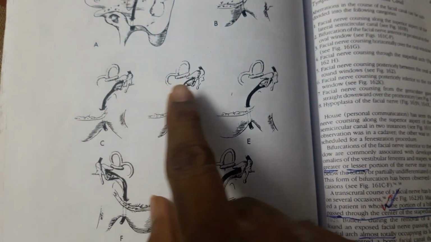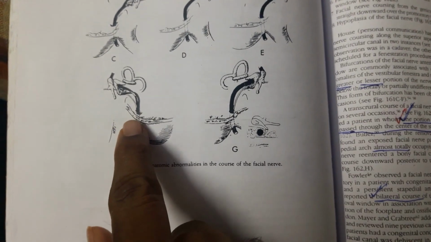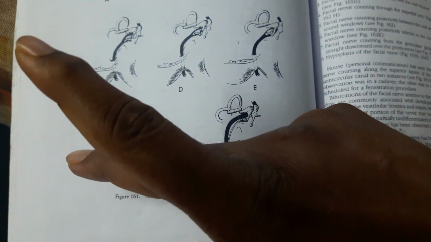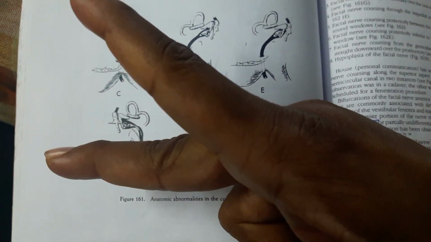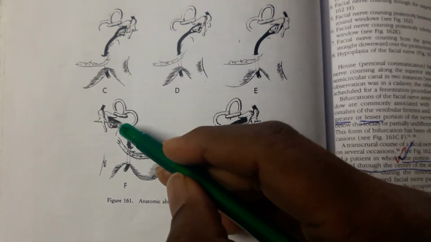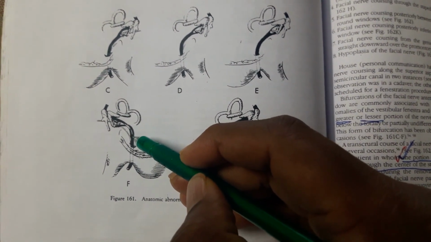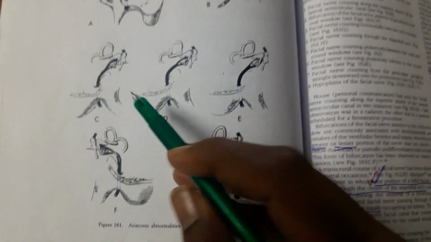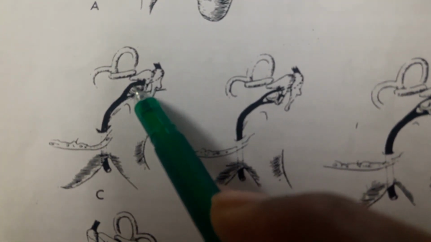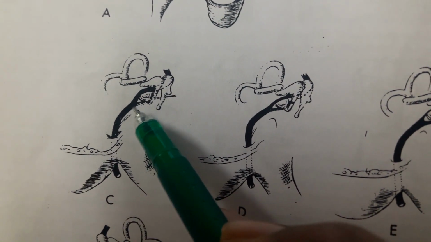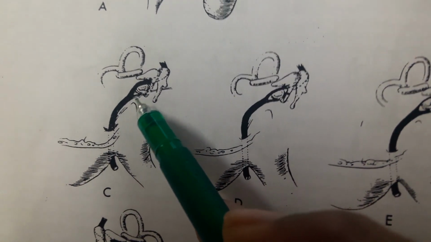in these three diagrams. In this diagram, it is split like this, and the splitting extended up to the second genu. See here, the splitting extended up to the second genu and meeting together and becoming the vertical part of the facial nerve. So in this diagram, the upper part is the thick one. Lower part is the thin one.